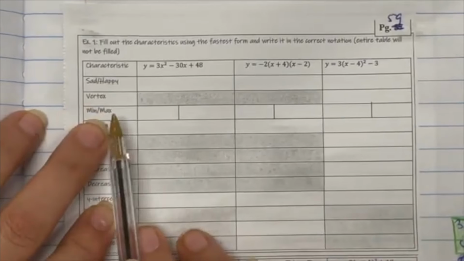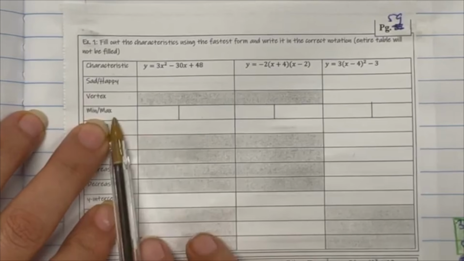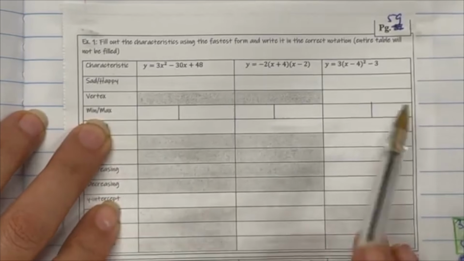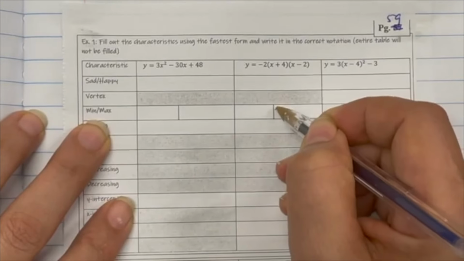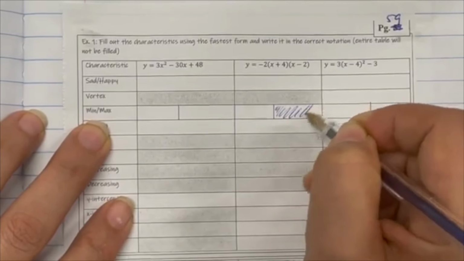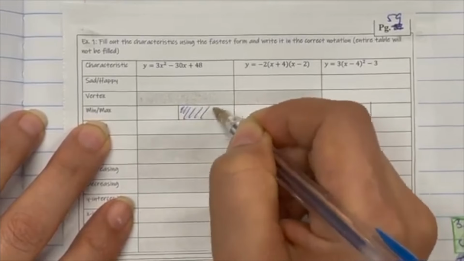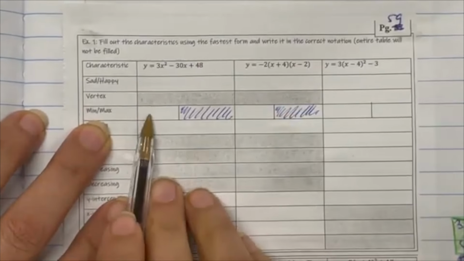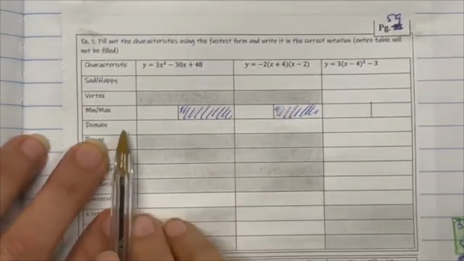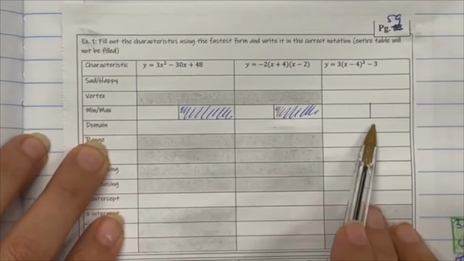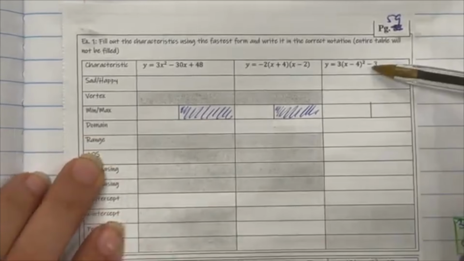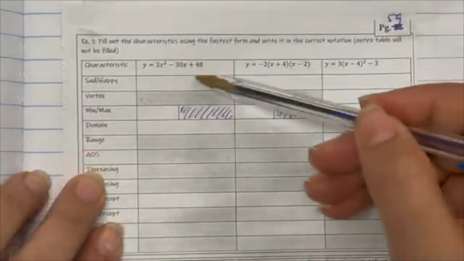Min or max, and remember the only one that you can tell what the actual min or max is is the vertex. So what I'm going to do is go ahead and color this, because you won't know the value for that. Color that side, but you are going to be able to tell me if it's a maximum or minimum. Tell me the domain for each one, the range only for the vertex, because you're not going to be able to tell from these two really fast.